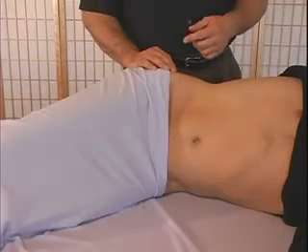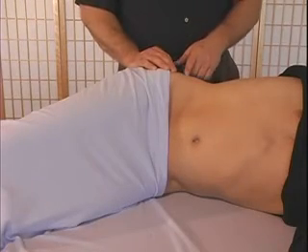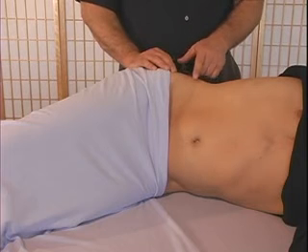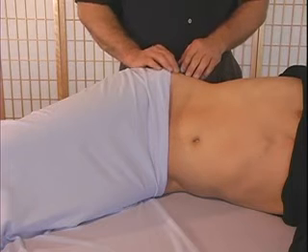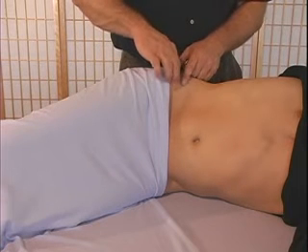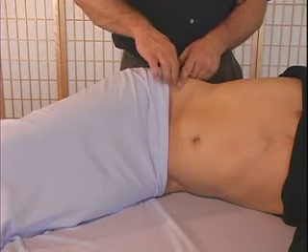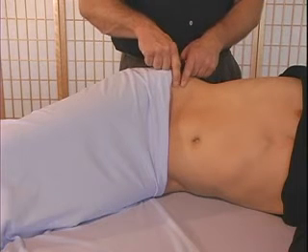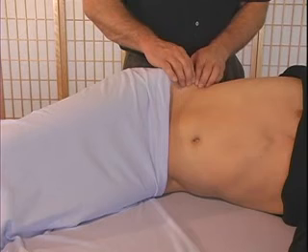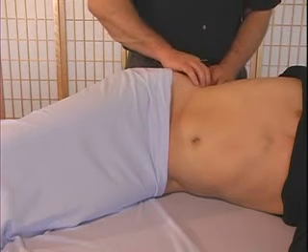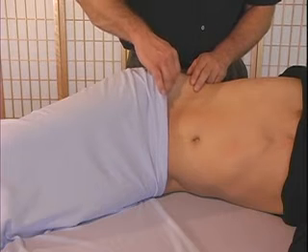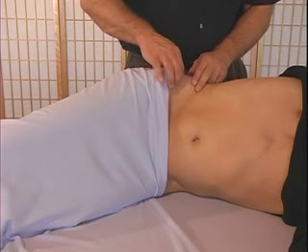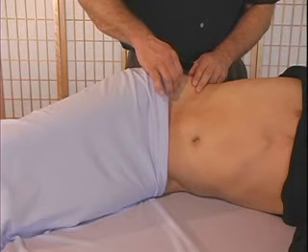Now we've changed position. We placed Todd into a sideline position, and we're going to palpate the iliacus and the psoas, collectively called the iliopsoas muscles. We're going to locate first the anterior superior iliac spine. We're going to trace upward along the iliac crest. We're going to feel towards the midline of the body for the inguinal ligament. We want to be superior to the anterior superior iliac spine and the inguinal ligament.